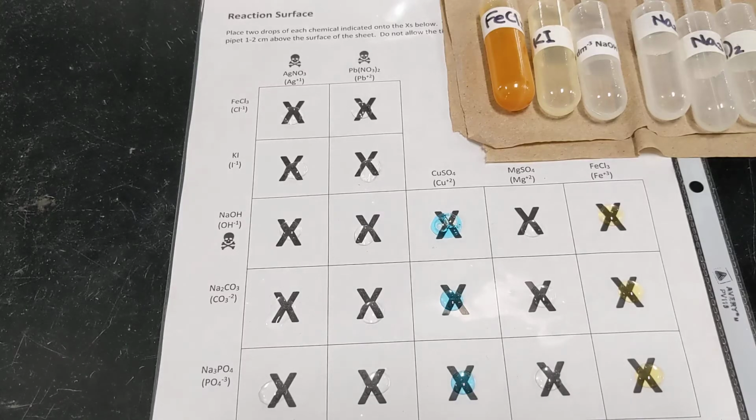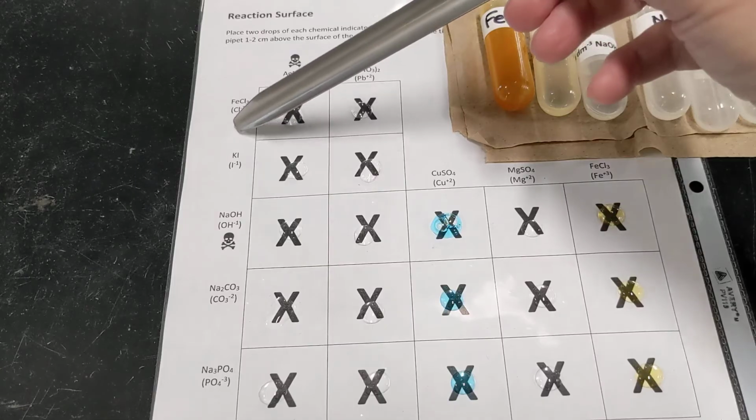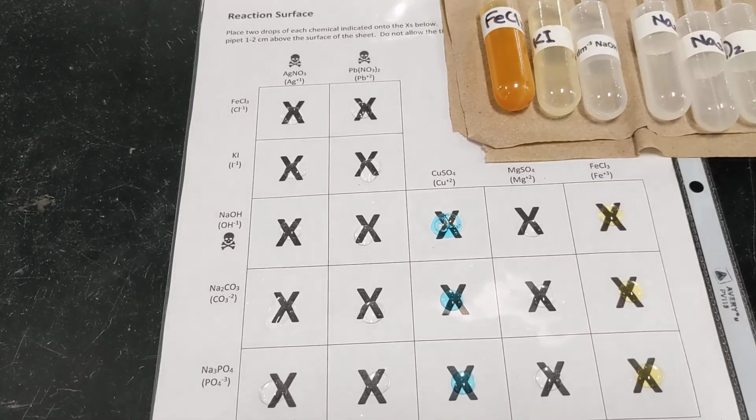All right, next what I'm going to do is I'm going to take the solution of the compound that's listed on the side and add a couple of drops of that solution to the liquid that's already in the square. Right, and you notice there's a little X on each square, and one of the reasons that X is there is to provide a little bit of contrast. So we will know that a reaction has occurred if we see that X sort of being blotted out in any way. So the solution going from clear to opaque in some way.